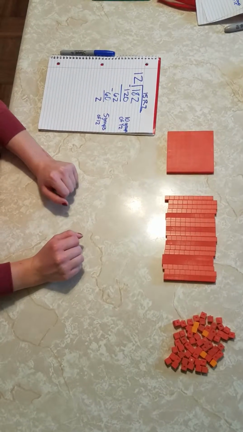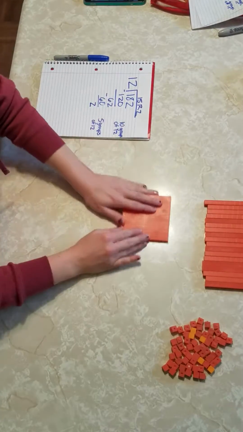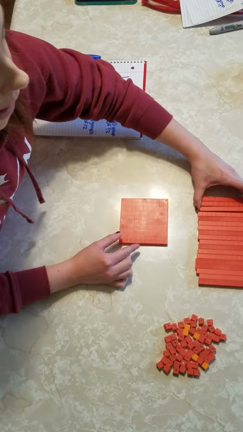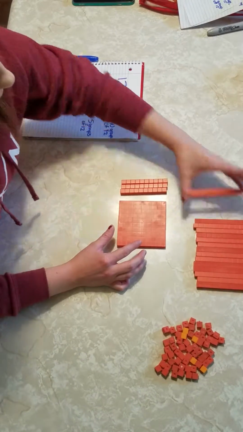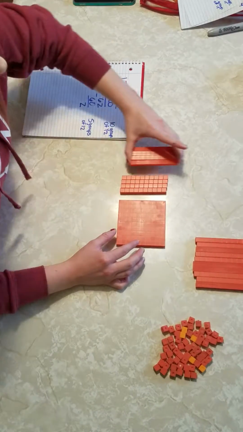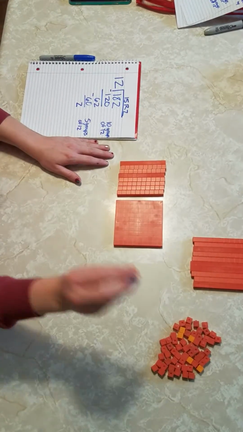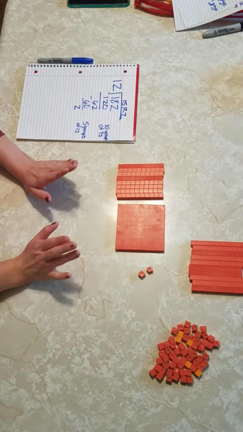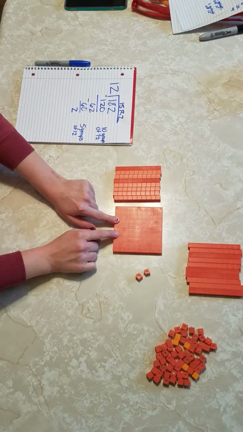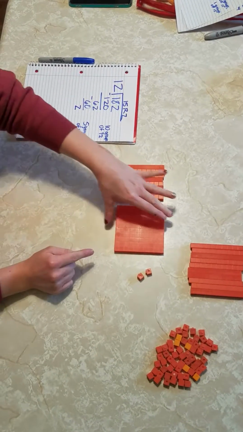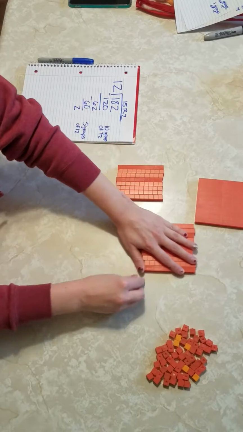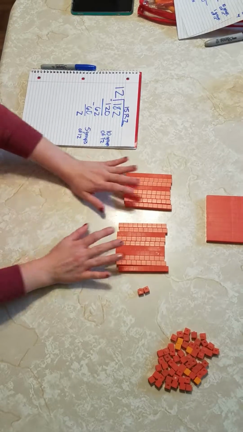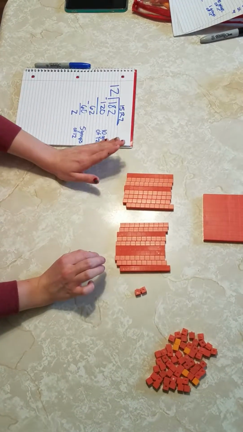So we are going to take 182, and we are going to put it into 12 groups. So I'm going to grab the flat, which is the 100. I'm going to grab 8 of these, which is the 80, and then we are going to grab 2 of the units. So if we're going to put these into 12 groups, we're right away going to notice that we have to break this flat into 10 units. So we are going to take that out and grab 10 longs. And then we are going to divide all of this into 12 groups.